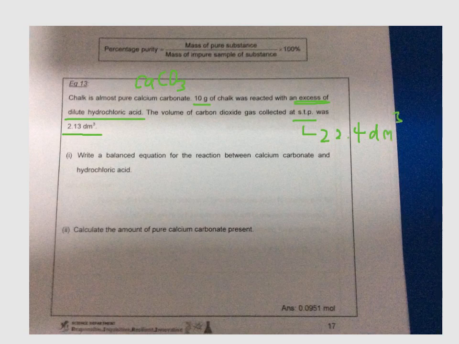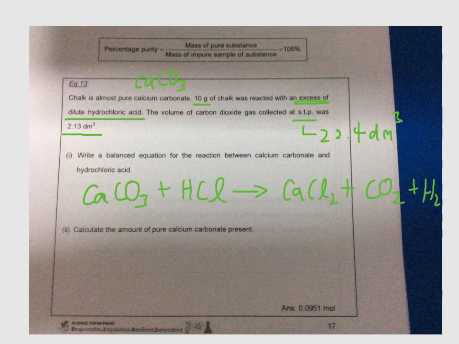Alright, so in part 1, the question asks you to write a balanced equation for the reaction between calcium carbonate and hydrochloric acid. This one should be no problem at all. If you write the equation, this is actually an acid plus carbonate reaction from your secondary school syllabus. So you will form calcium chloride, CO2, and because there are 2 hydrogens over here, you need 2 over here as well, and you realize that the equation is already balanced.